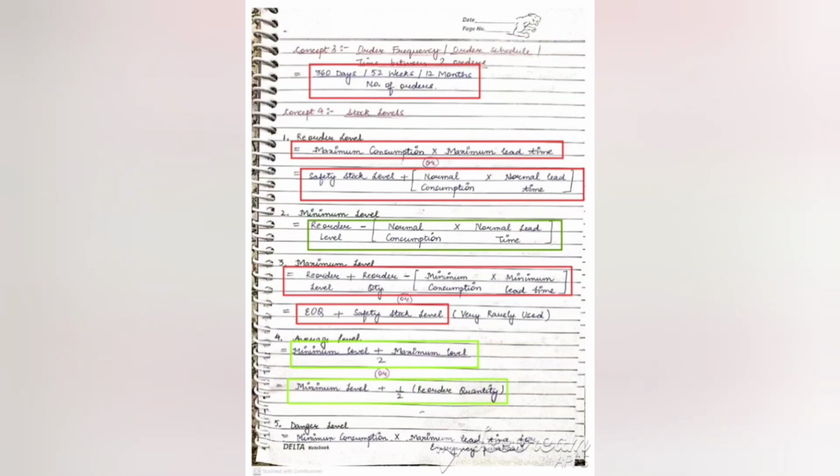Then we have danger level. It is equal to minimum consumption into maximum lead time for emergency purchases. Danger level is below the minimum level. It is a dangerous position and our stock is very low at this level. Go through these formulas in detail and have a strong grip on each and every formula, and it is very important from the examination point of view.